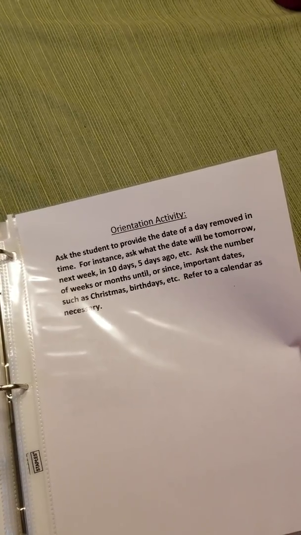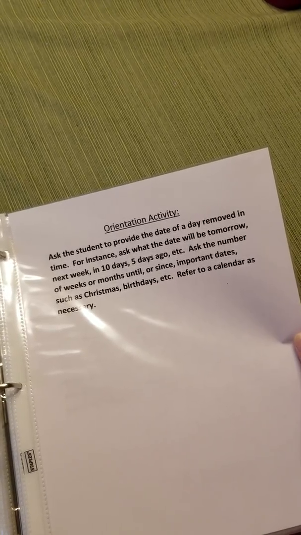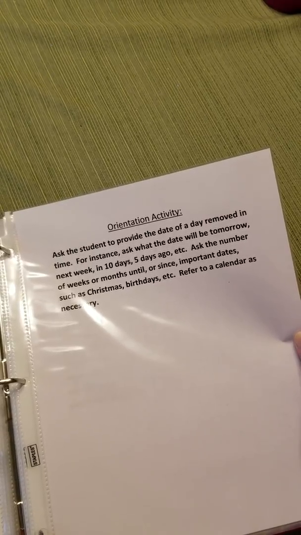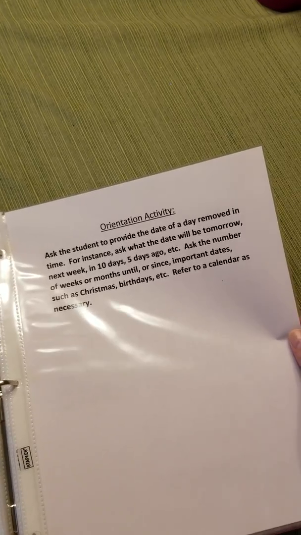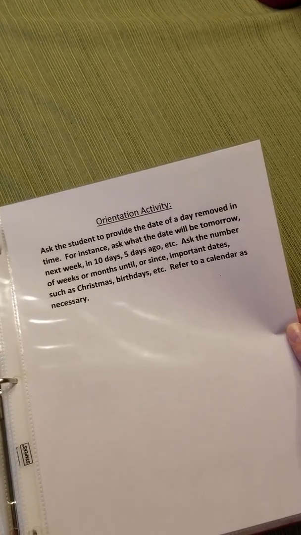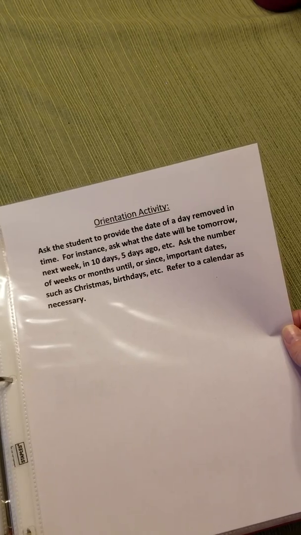And this one is just asking what date will be tomorrow, next week, what will be in 5 days, what was 5 days ago. So you can allow them to refer to the calendar.